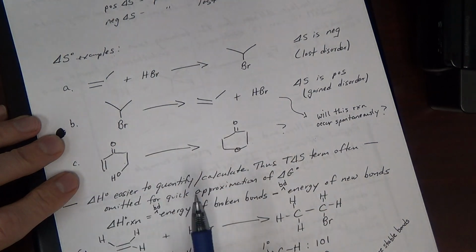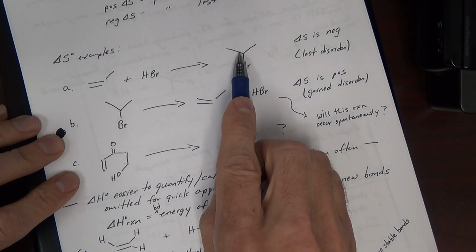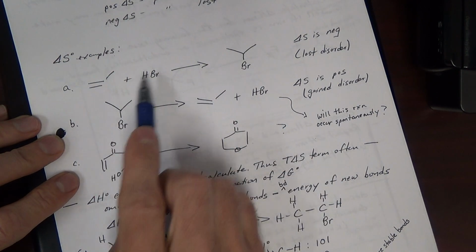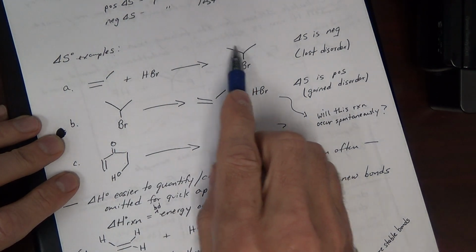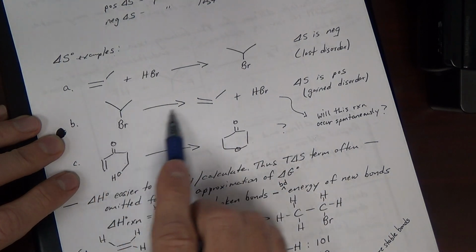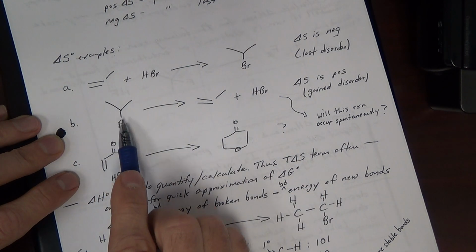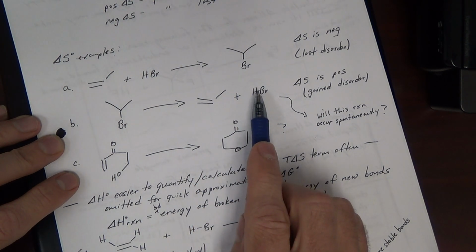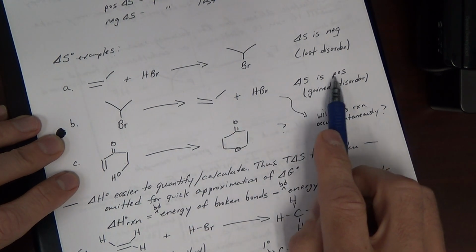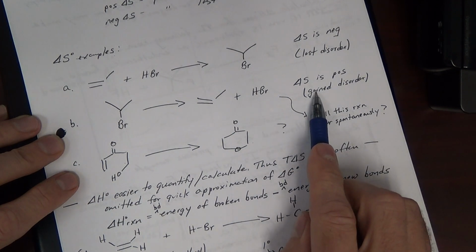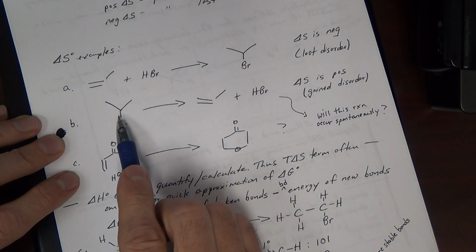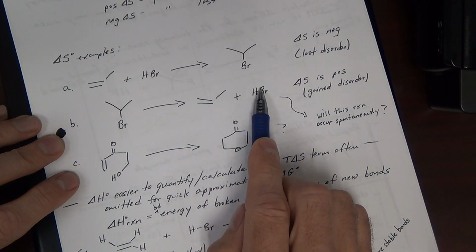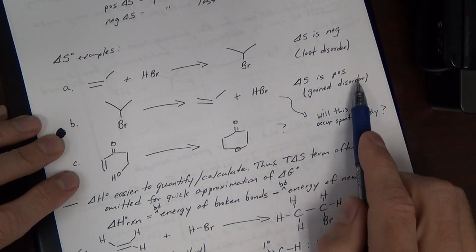Let's consider the reverse reaction. If the alkyl bromide went back and decomposed into the alkene and HBr. I'm showing that reverse reaction here in the forward direction. The alkyl bromide decomposes into the alkene plus HBr. Here, delta S would be positive because the system has gained disorder. 1 molecule went to 2. It became more disordered. The system has gained disorder.